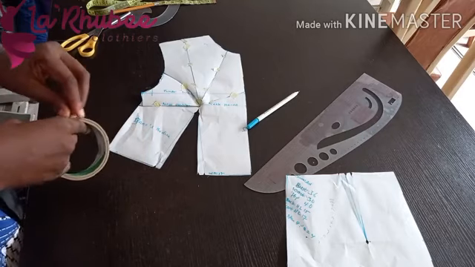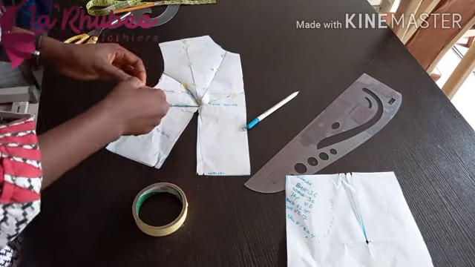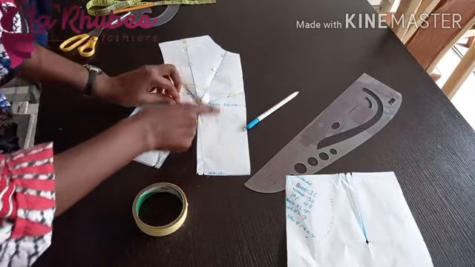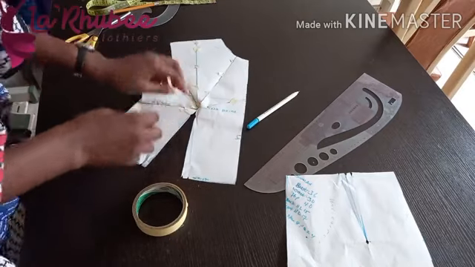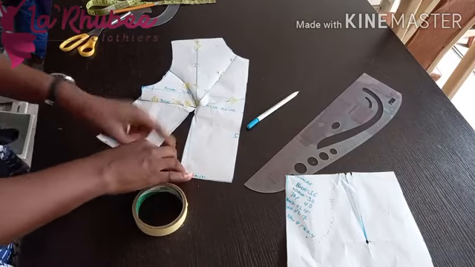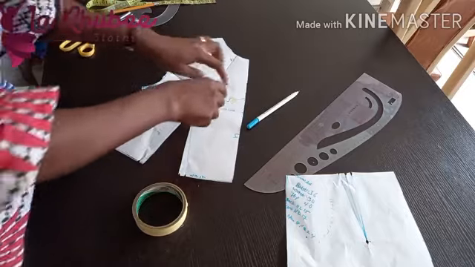So now I want to do it in reverse. I'm not using this underarm dart again. I'm using this one now. I want to move this one to somewhere else. So you know that in case you move it somewhere and then you forgot, this is not what I want to do, you can just continue from there. You don't have to draft your bodice and start all over again. So from this point now, I want to move it to this part.